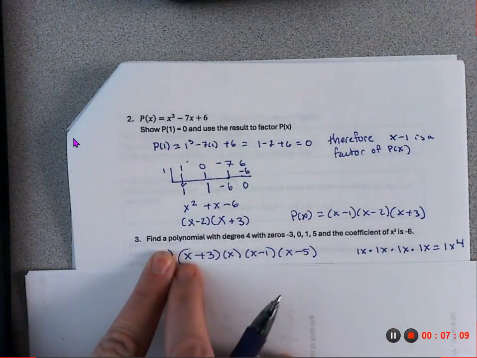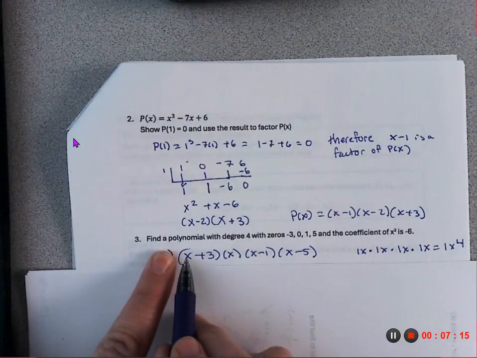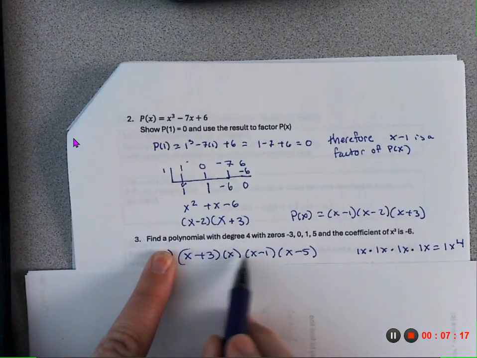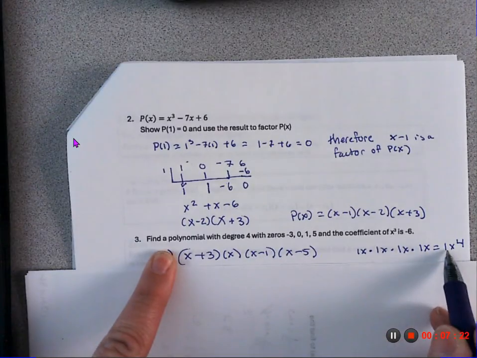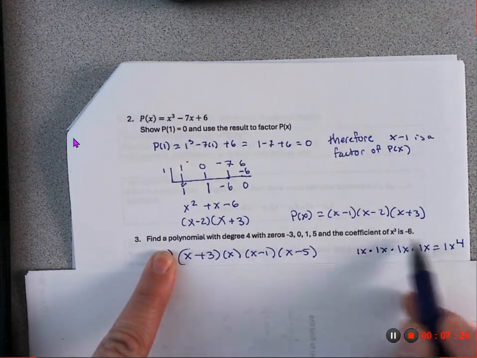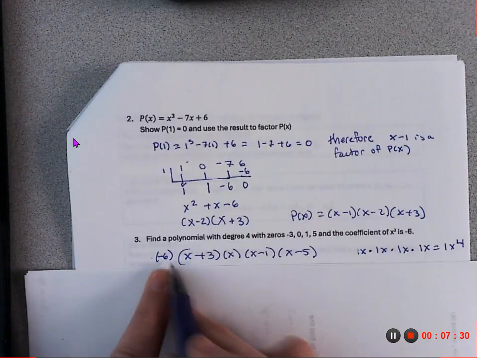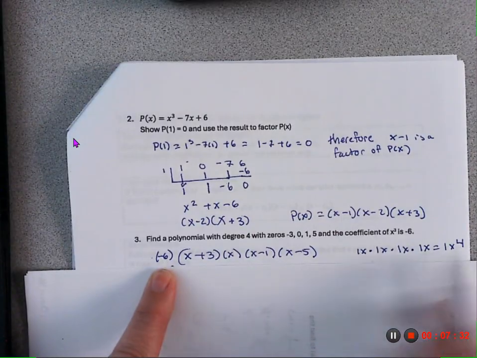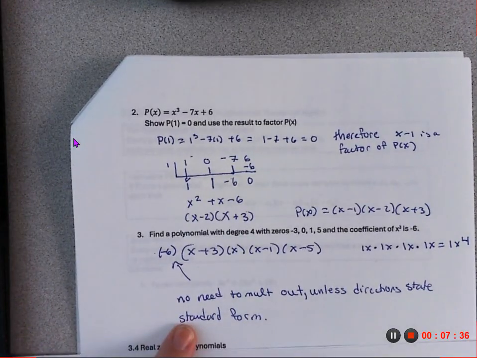And if we multiplied this out, which you don't have to because the directions didn't say to put it in standard form, so don't make extra work, your leading coefficient would be 1x times 1x times 1x times 1x. So your leading coefficient would be 1x to the 4th, and we want our leading coefficient to be negative 6. So if we multiply the entire polynomial by negative 6, we would get negative 6 times 1x to the 4th, so that would be our leading coefficient. And we don't need to multiply it out.